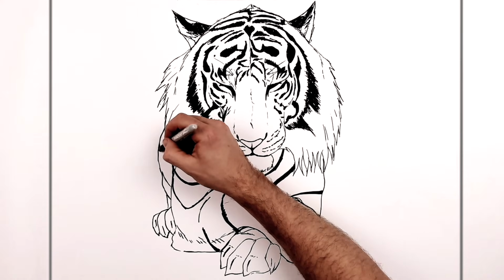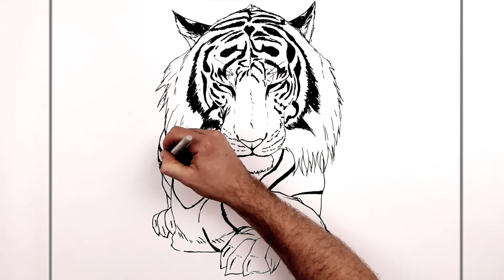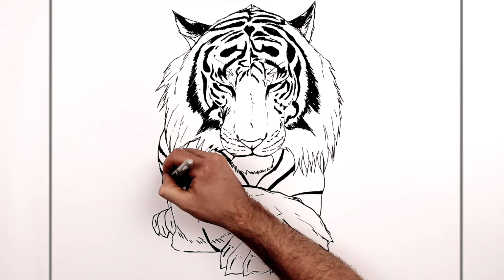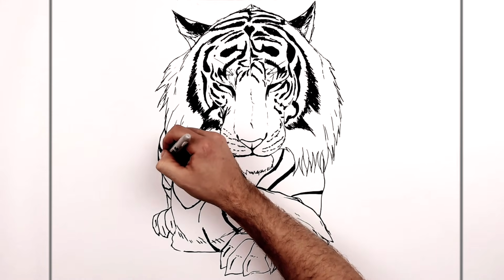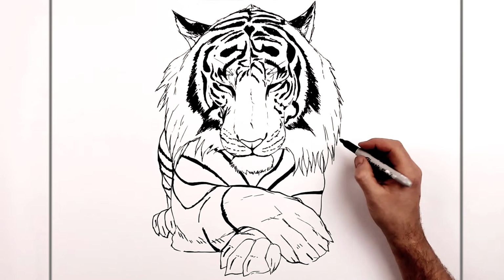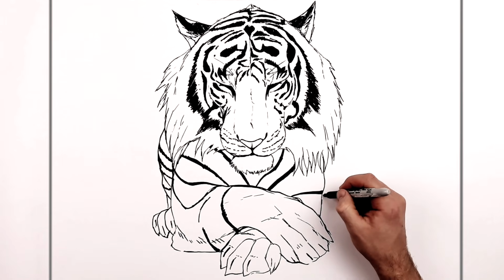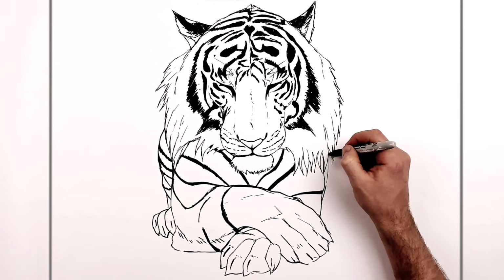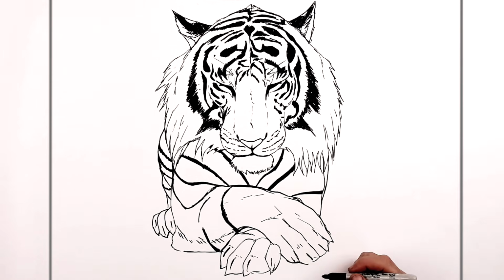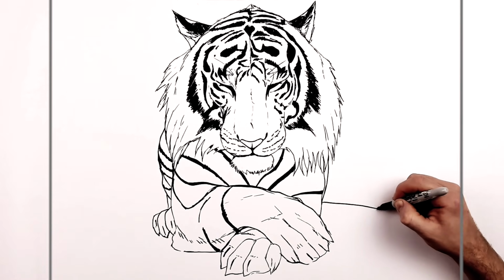And I think there's more black stripes just on its back here, just curving around. Like so. And maybe a line for his shoulder back here. And then we can just see his tail. So it comes out this way.